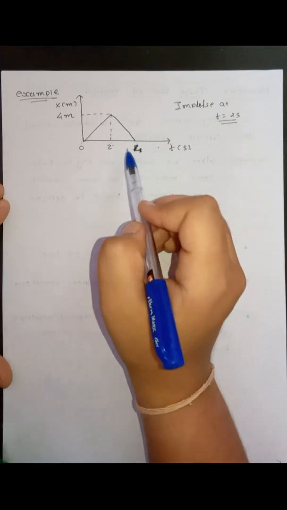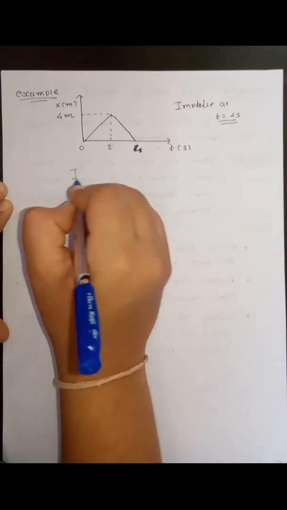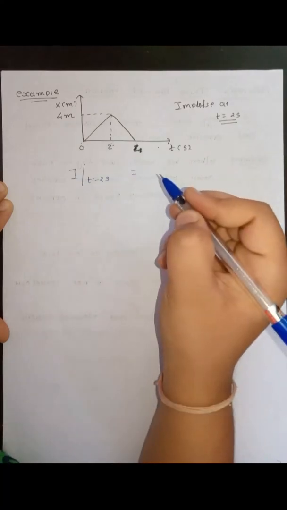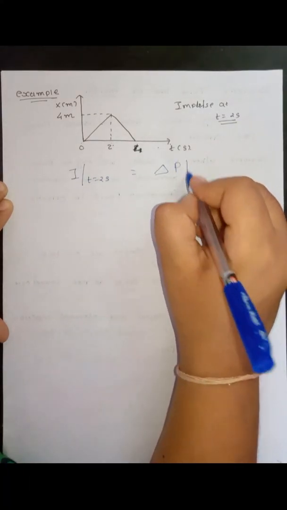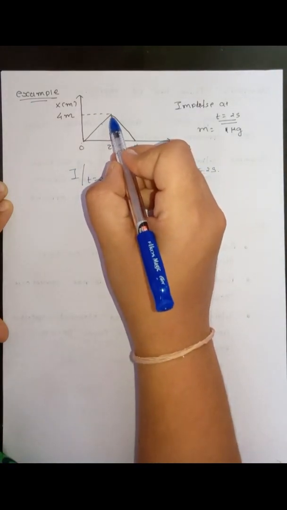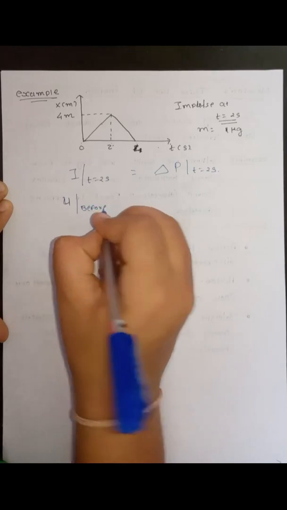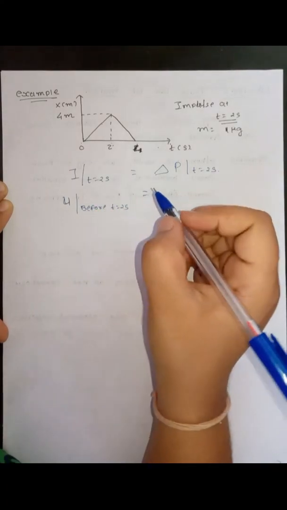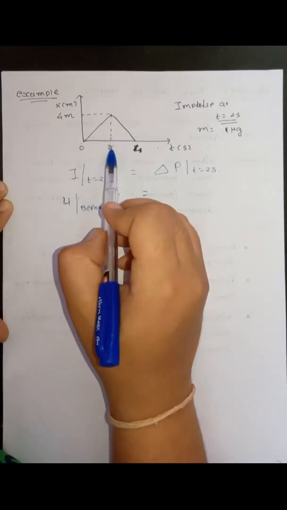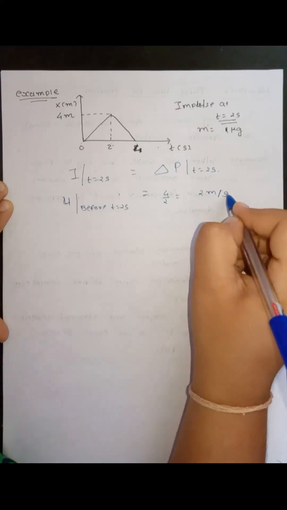As velocity is changed, linear momentum is changed, so we can see some impulse is applied. We want to find impulse at t is equal to 2 seconds. That is simply equal to change in linear momentum at t is equal to 2 seconds. Let's say the mass of the object is 1 kg. Let's say the velocity of the object before t is equal to 2 seconds is the initial velocity. The velocity is found by the slope of this graph. The slope will be 4 by 2, that is equal to 2 meter per second.